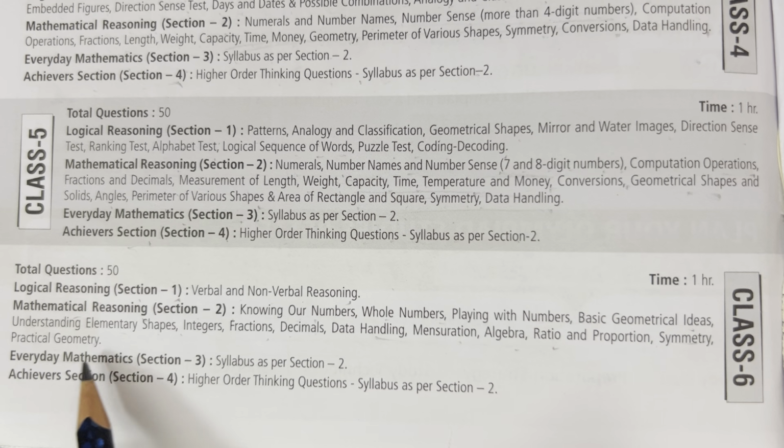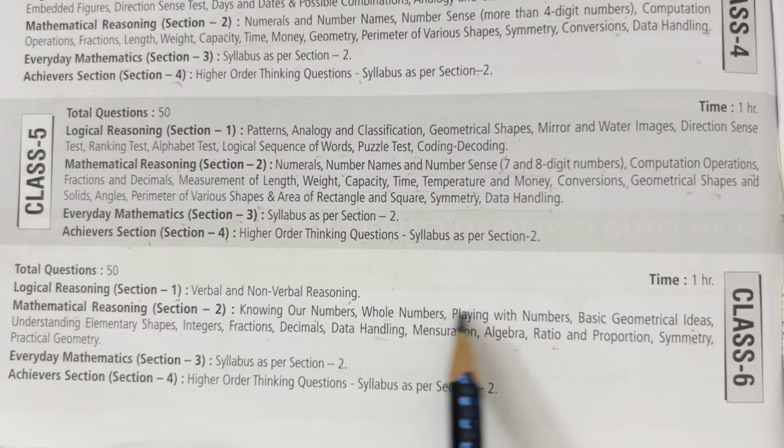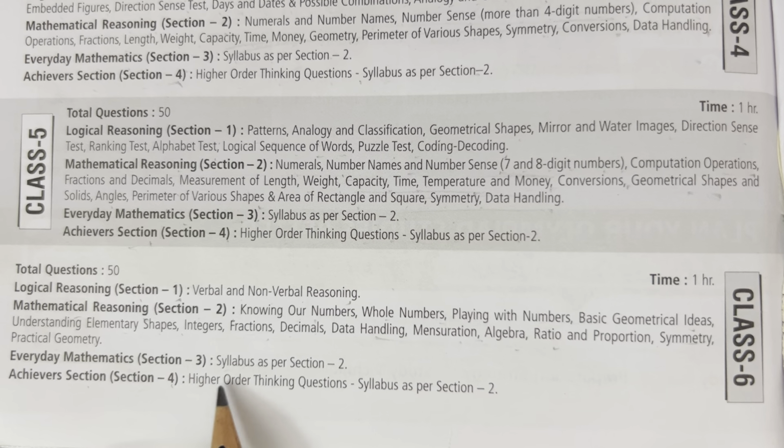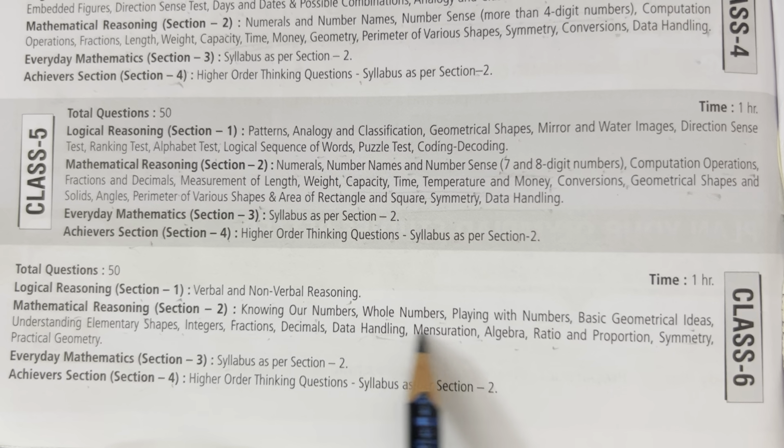And in section 3, that is everyday mathematics, syllabus as per section 2. And in section 4, that is achiever sections, higher order thinking questions, syllabus as per section 2.